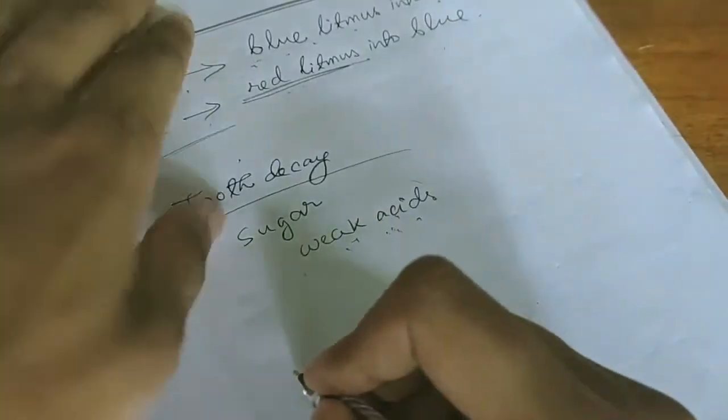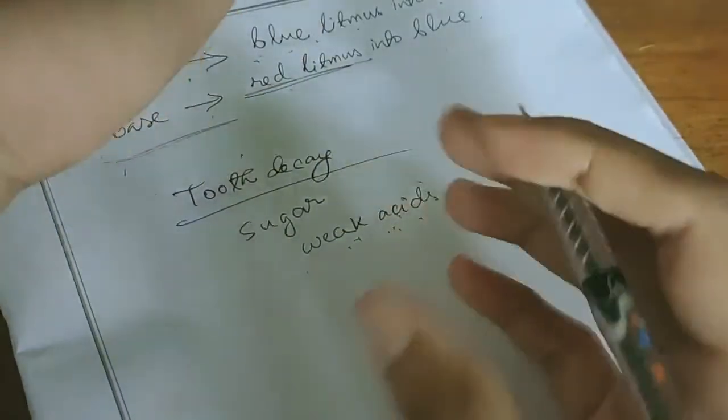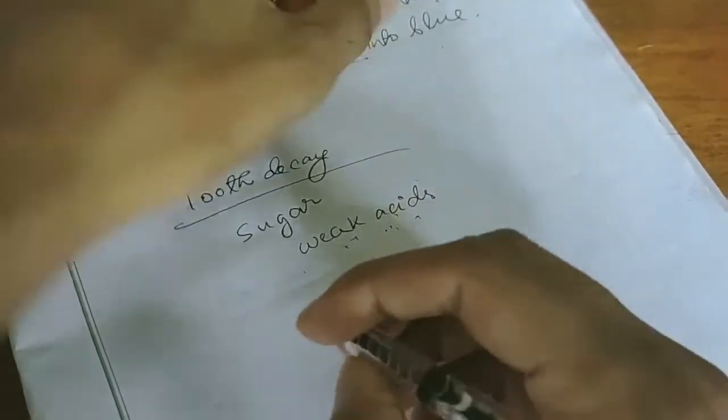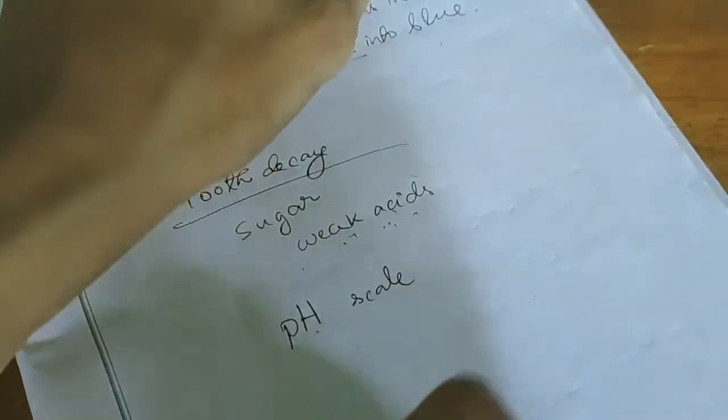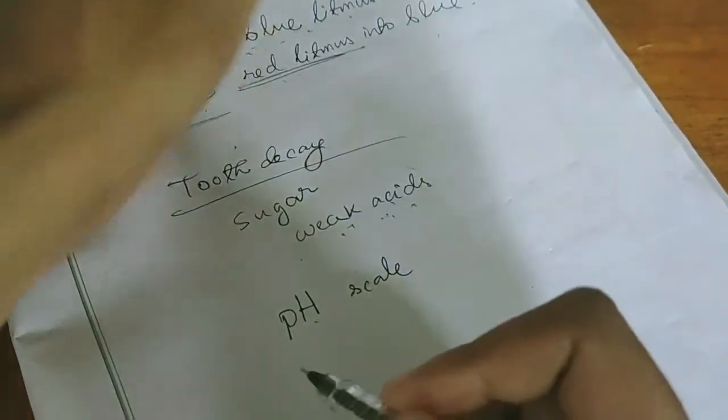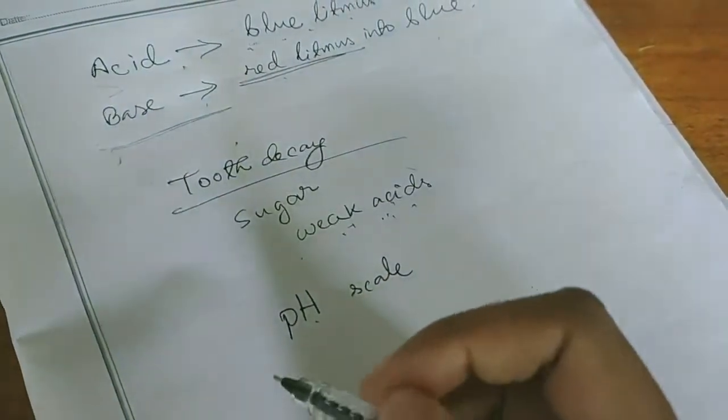Now there is a scale to determine the strength of an acid or base. It is called the pH scale. The full form is power of hydrogen or potential of hydrogen.